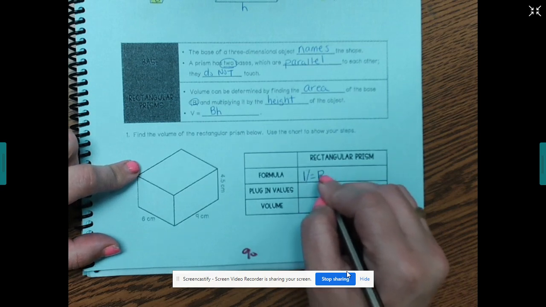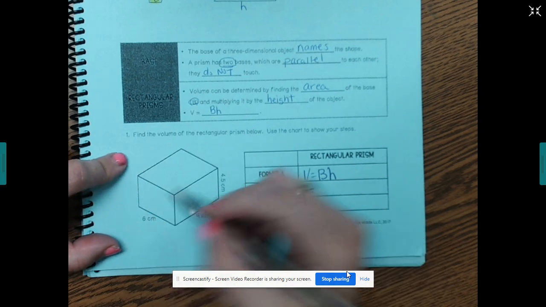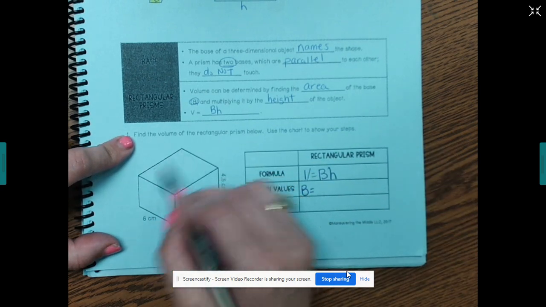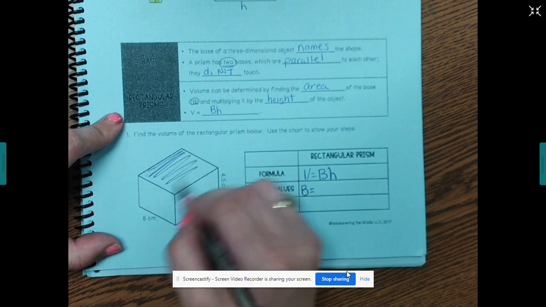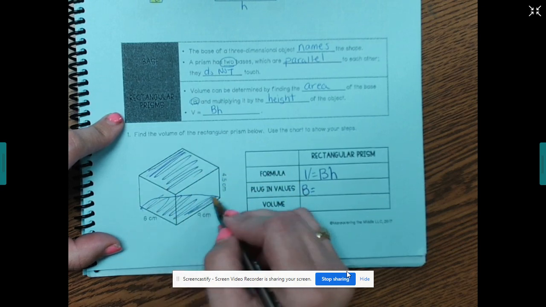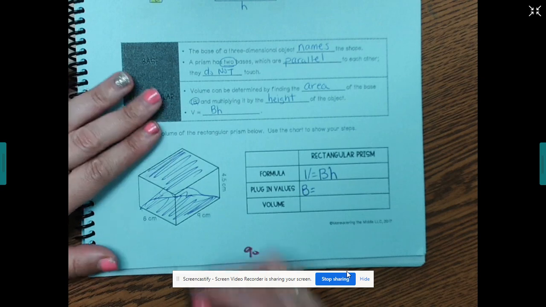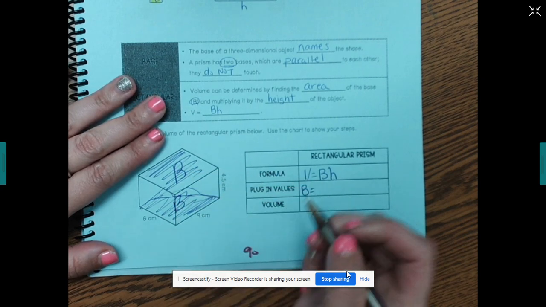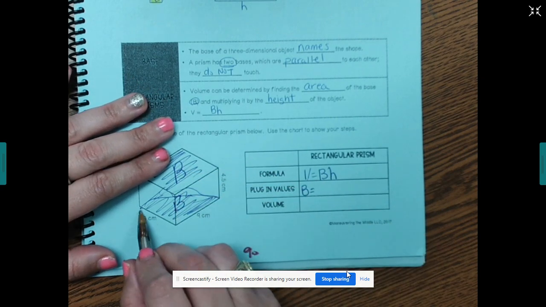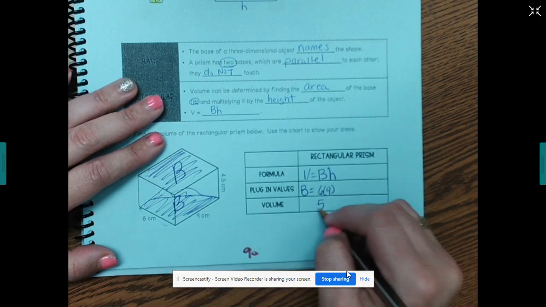V equals big BH. Big B is, let's do the top. And this bottom. And it's not perfect, I know. Don't judge my artwork here. So big B is going to be 6 times 9, which I know is 54.